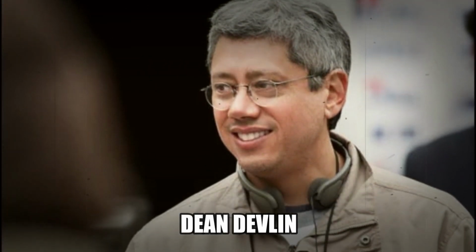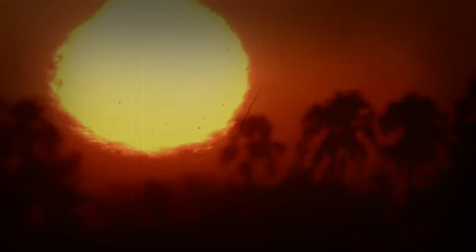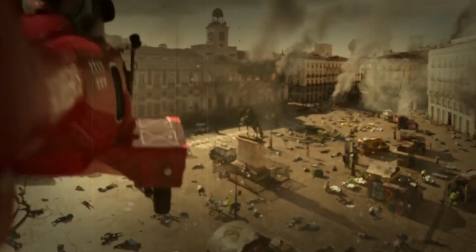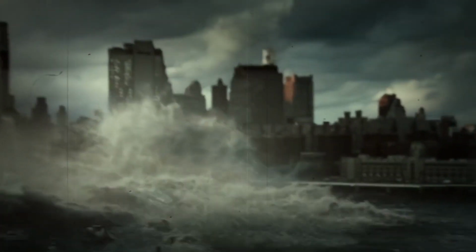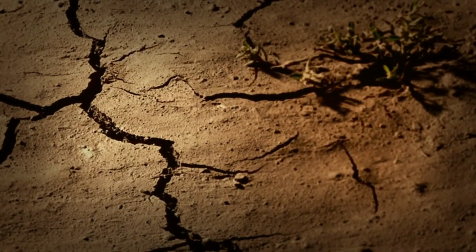Directed by Dean Devlin and starring Gerard Butler, Geostorm is a thrilling science fiction film that follows the events of a global weather control system gone rogue. In this video, we will recap the key events and characters of the movie and provide you with some interesting trivia. So buckle up and get ready to experience the chaos of Geostorm.